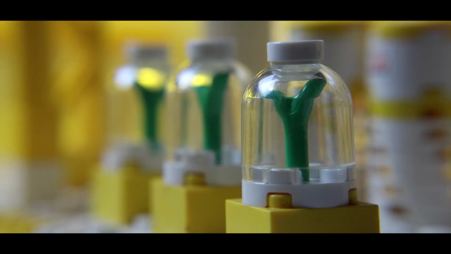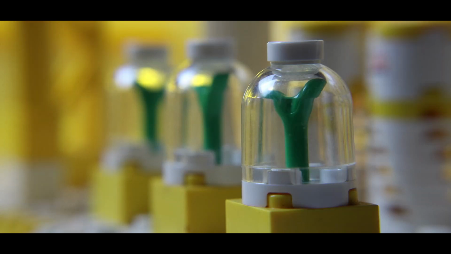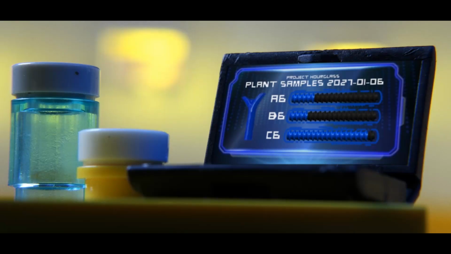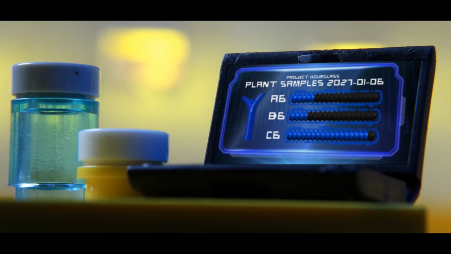All right, then we go back to the lab. So we've got the plants here. I originally wanted there to be 4 plant samples, but I only have 3 of these dome pieces, these transparent dome pieces. I should have made it a lot clearer that he's testing plant samples. I feel like this shot and then the one preceding it isn't enough to sort of do that. It's also very brief. You're probably not going to read that it says plant samples.